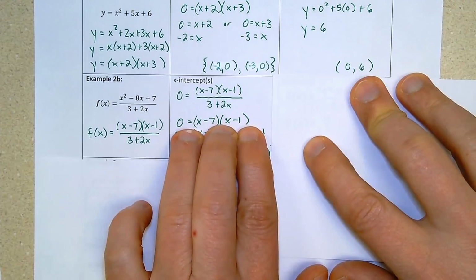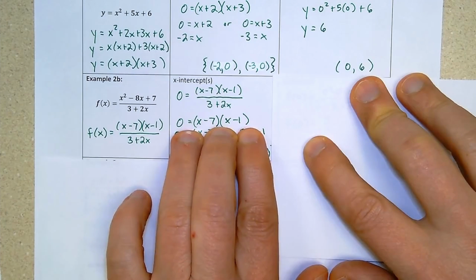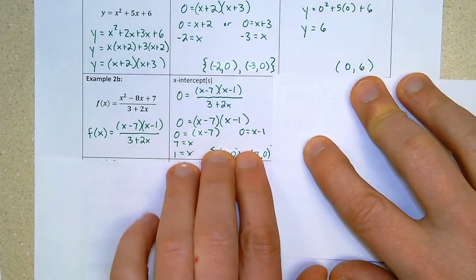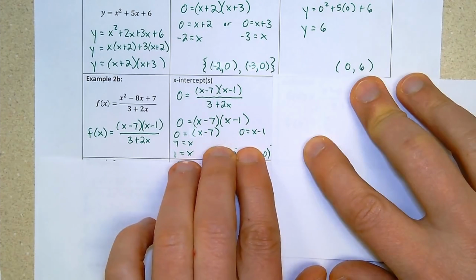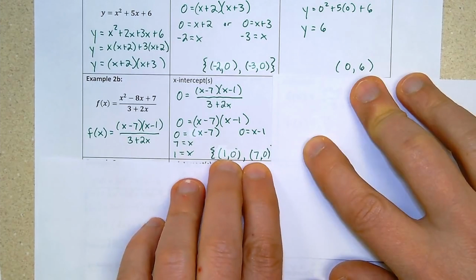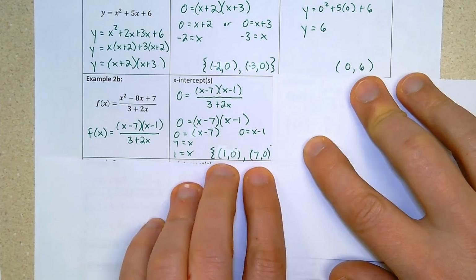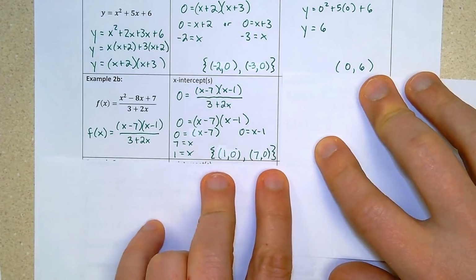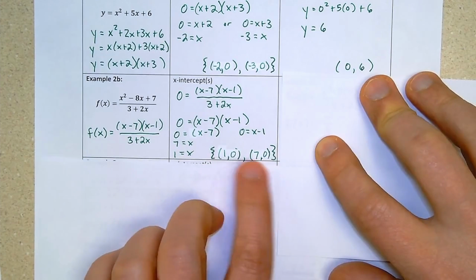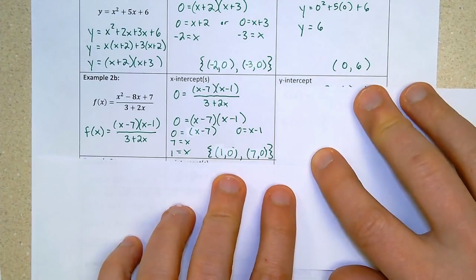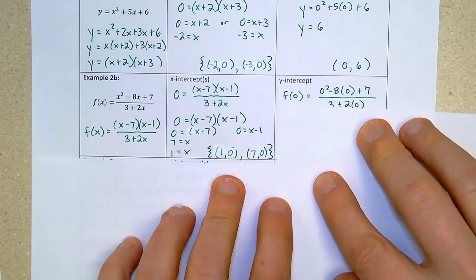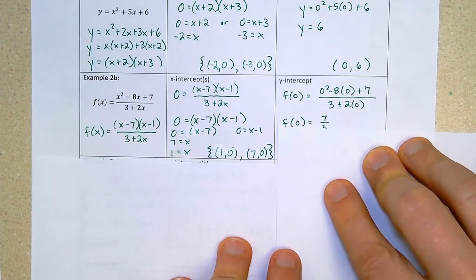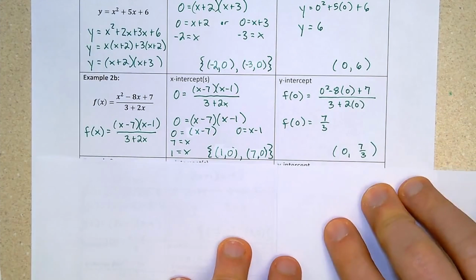This applies the zero product property, which means either the first term is 0 or the second term is 0, which gives me two solutions, 7 and 1. Therefore, there are two x-intercepts, one of them at 1, 0 and the other one at 7, 0. Again, I put them in curly braces to signify the set of the 2 points. Finding the y-intercept is a matter of plugging in 0 for x, so I stick 0 in for all of the x's. I simplify the numerator and denominator, and that gives me a y-intercept of 0, 7/3.